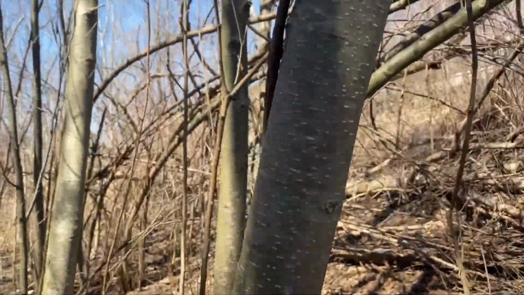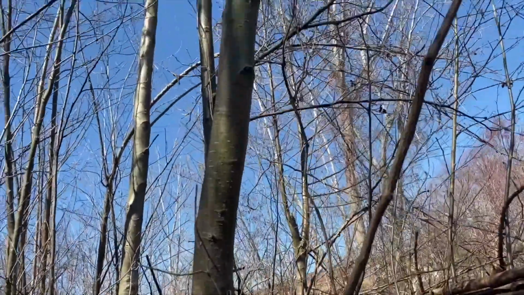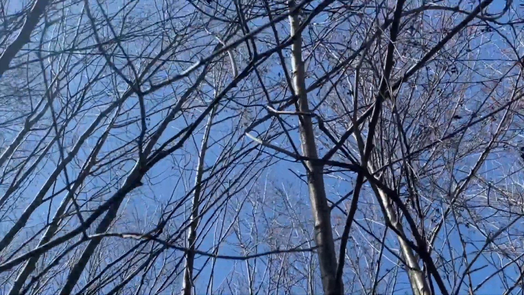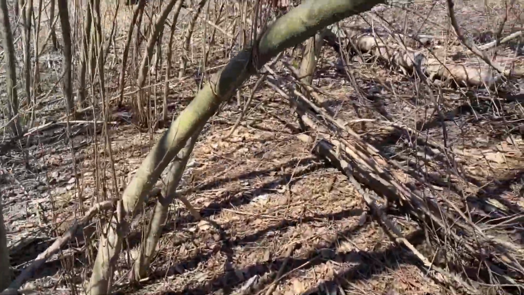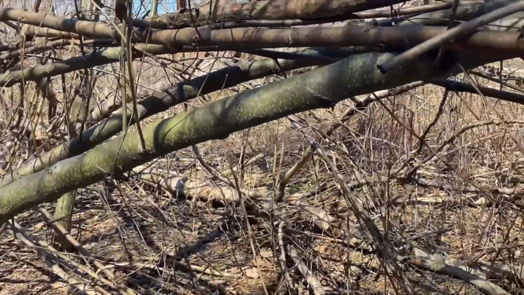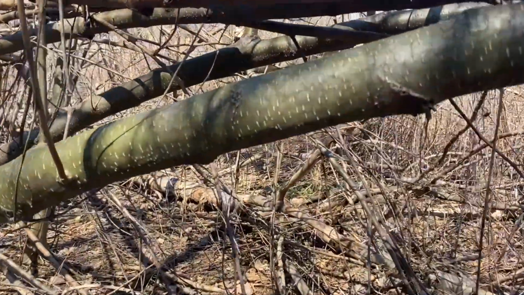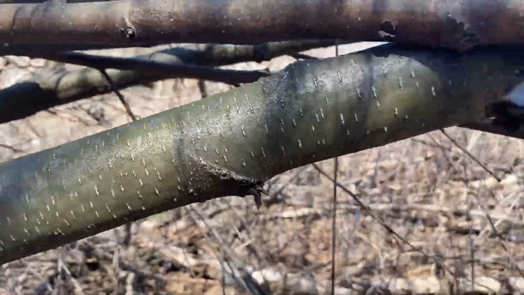As I follow this tree up, you can see that they can be pretty tall. A lot of these trees around me here are about 30 feet in height. Looking straight up into the sky here, they can get pretty tall. I wanted to also look at this one that's leaning over here. You'll notice that as we follow this, those lenticels continue along the trunk.